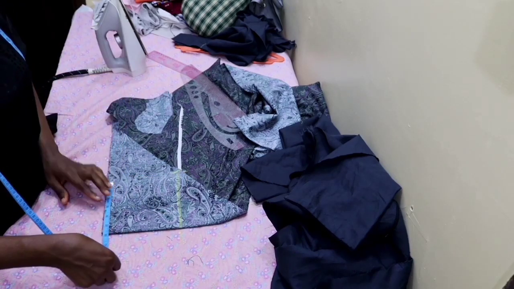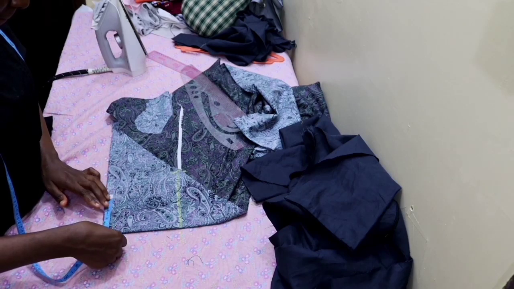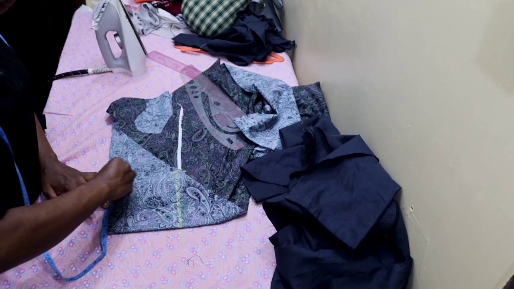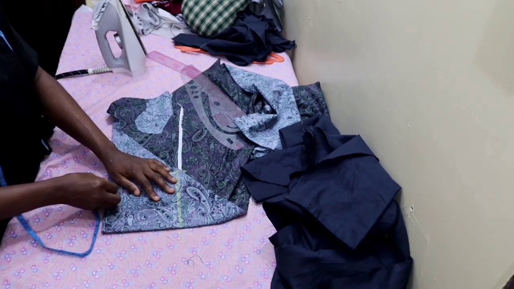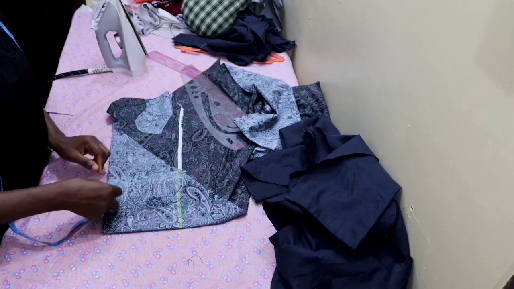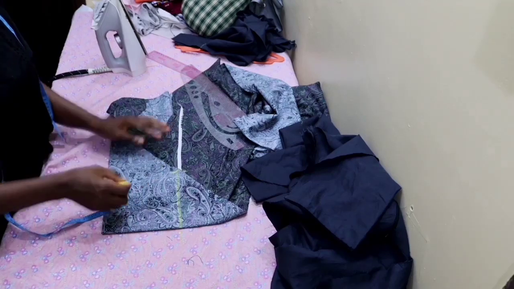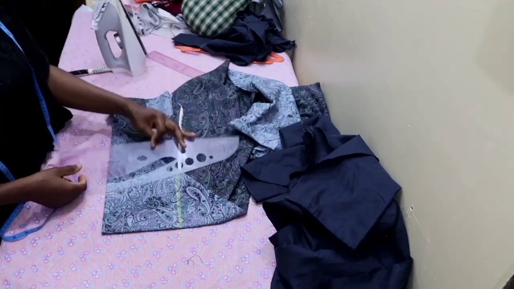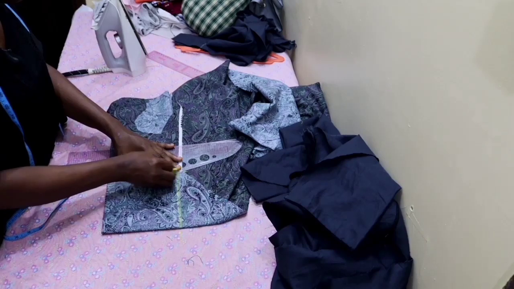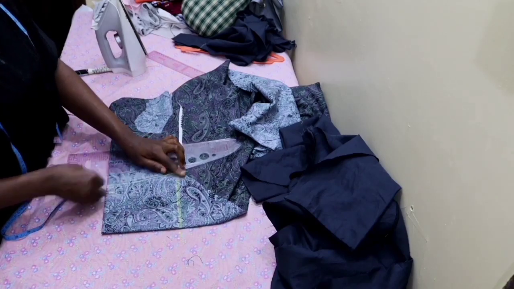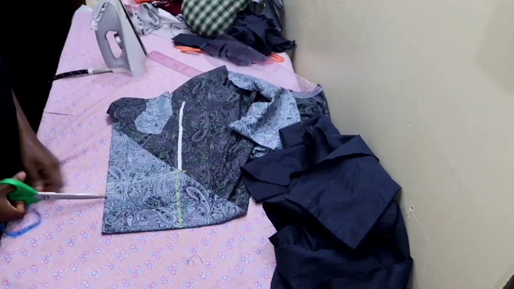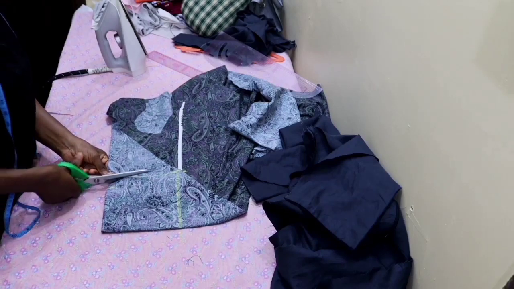Whatever I have, I'll divide it into 2. I'll make a point. Then I'm going to add my seam allowance to that. I'm adding 1 inch seam allowance. Then after that, I'll connect it together. Then I'm going to cut it out.